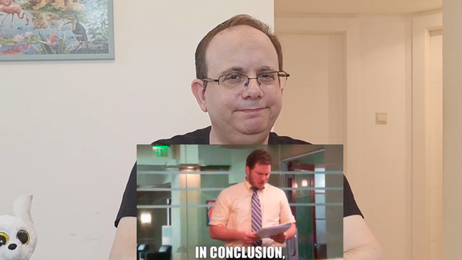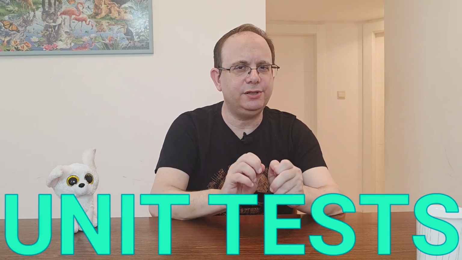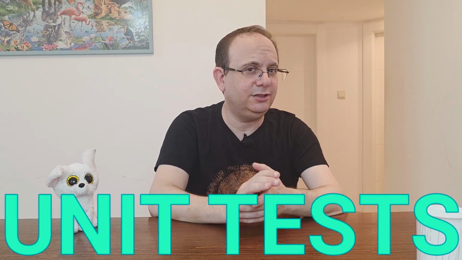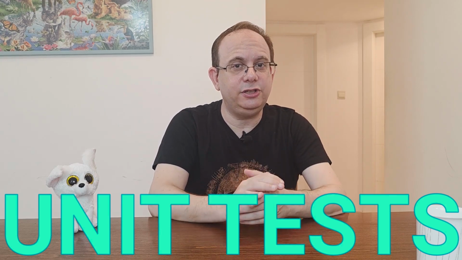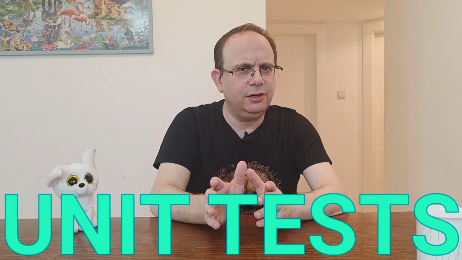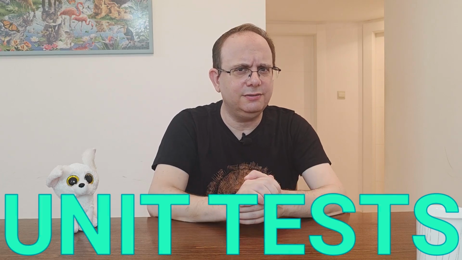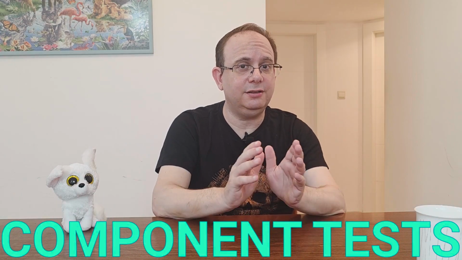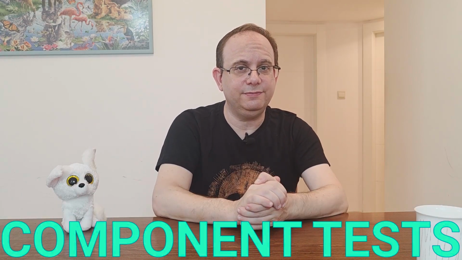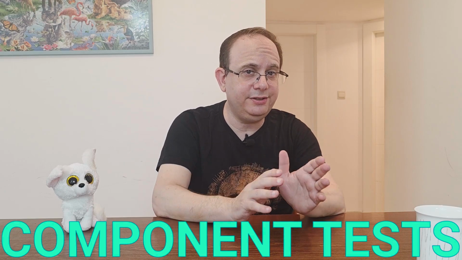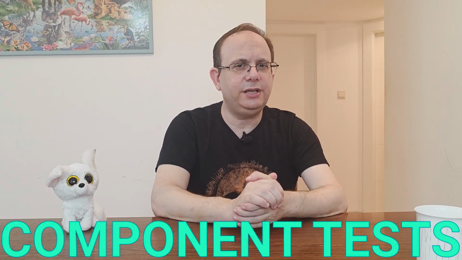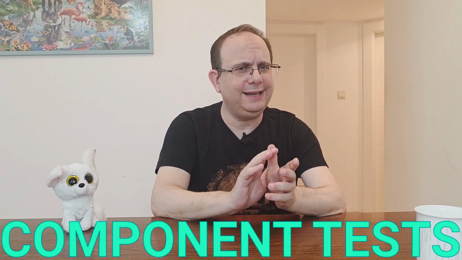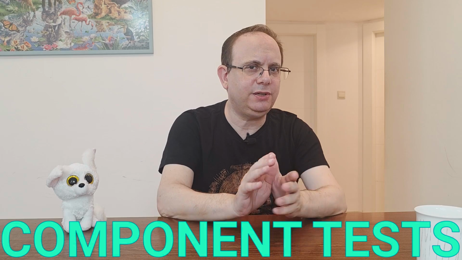So let's sum up. Unit tests are for small pieces of logic. They are fast and they are isolated, and they don't touch the UI. When you're using AI to generate unit tests, focus on the logic, on the edge cases, and mocking external dependencies. Component tests are a variation of unit tests that are for UI components. They're about what the user sees and does. When you use AI to generate component tests, concentrate on the elements and the user behavior and experience.